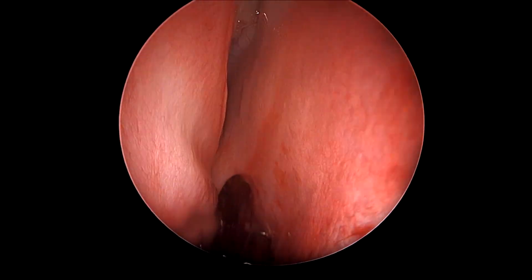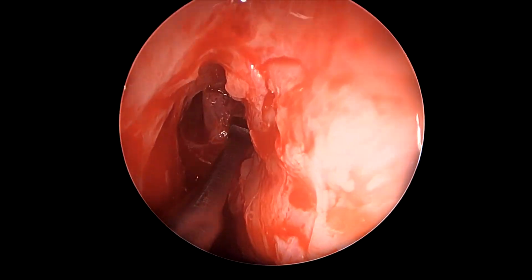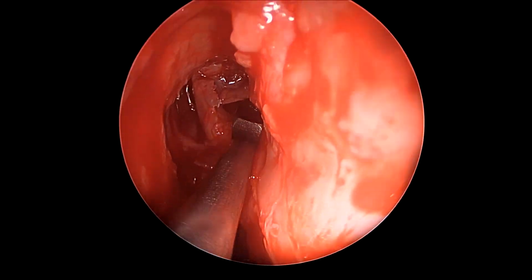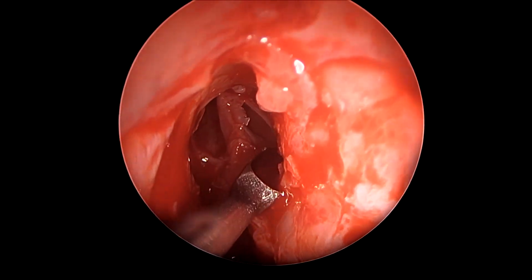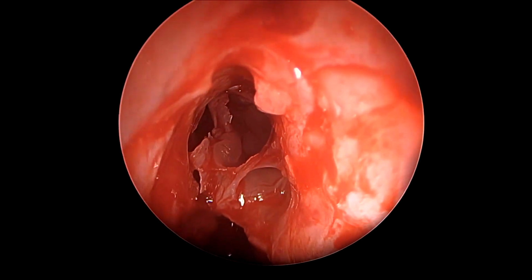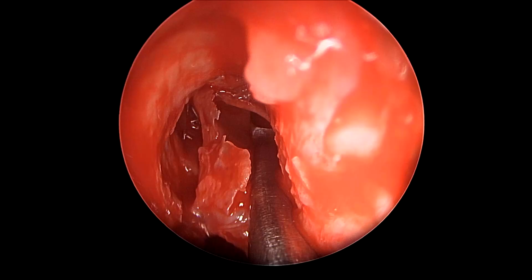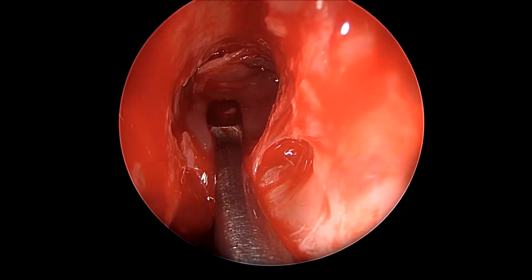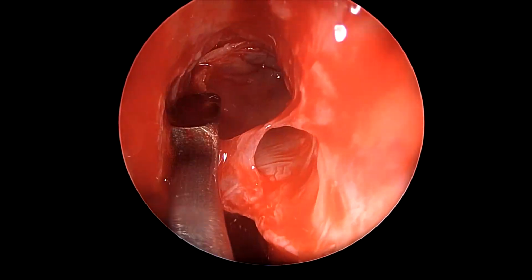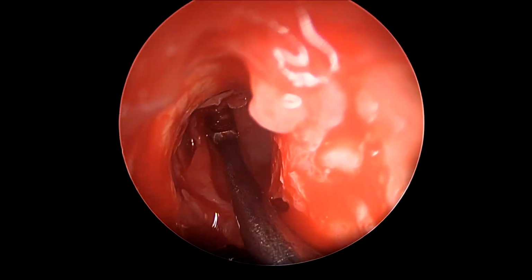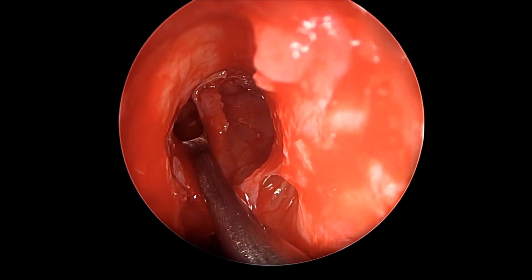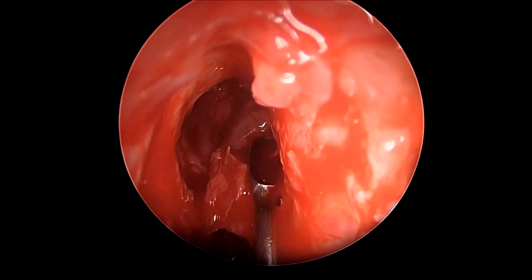So here we use a curette to be able to identify clearly. Like you see here, both the walls of this cell are now clearly visible. And you can see the walls of this cell that was occluding the frontal sinus per se on the left side. And this has been completely loosened, but still is attached a little bit towards the posterior wall of the frontal sinus.